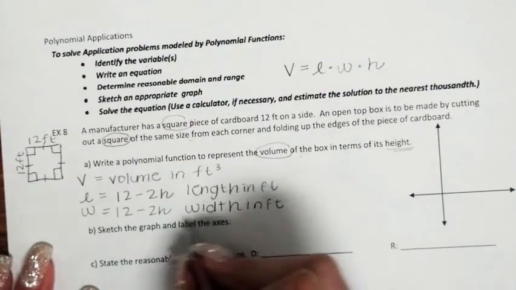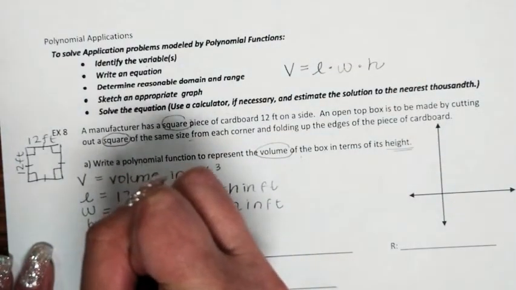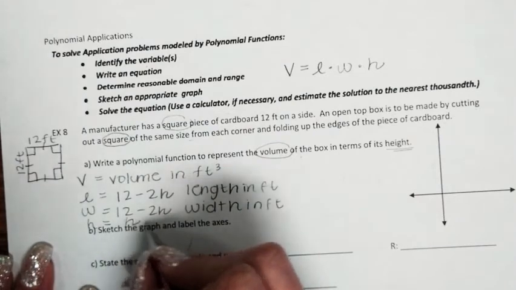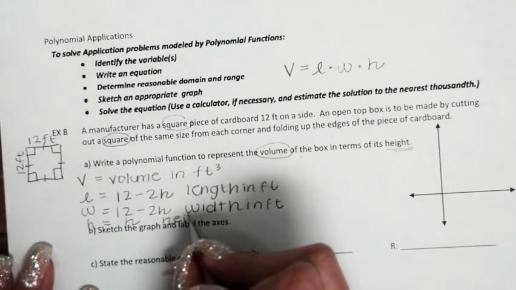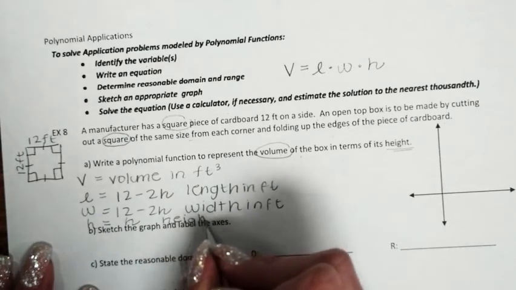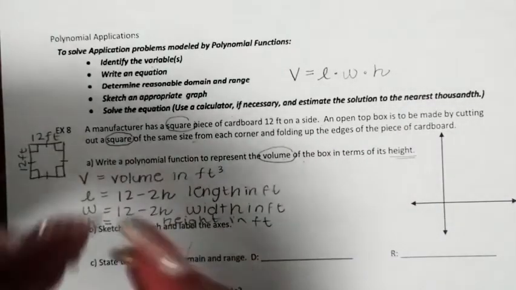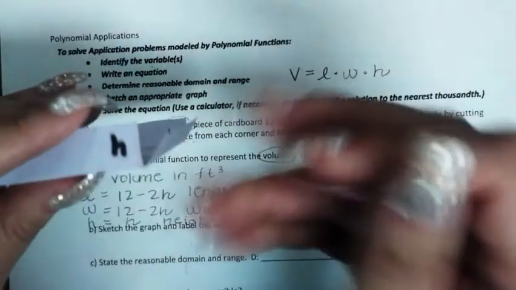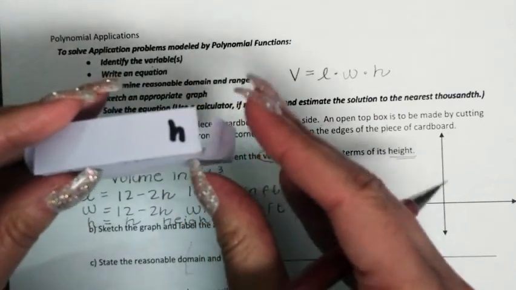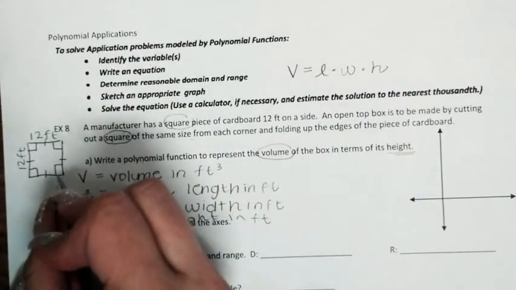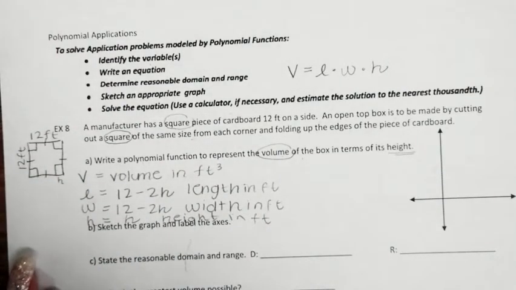And last but not least, let me fit it here. You know that h is just h, the height, also in feet. And why do you know that it's h? Because when you fold it, you know that that's your h. So this measure is h. So you can see it.